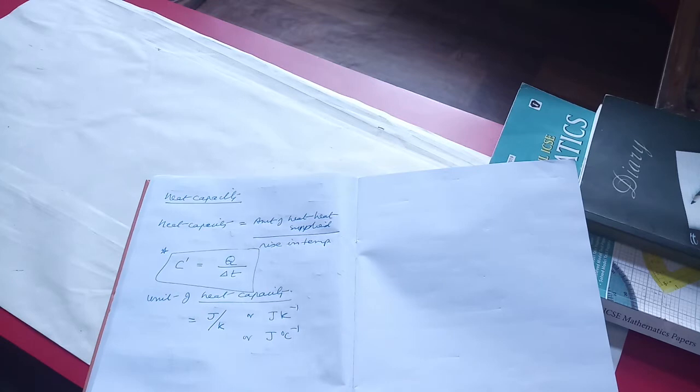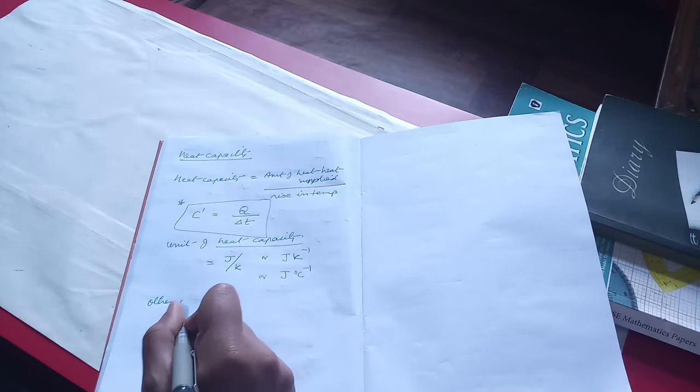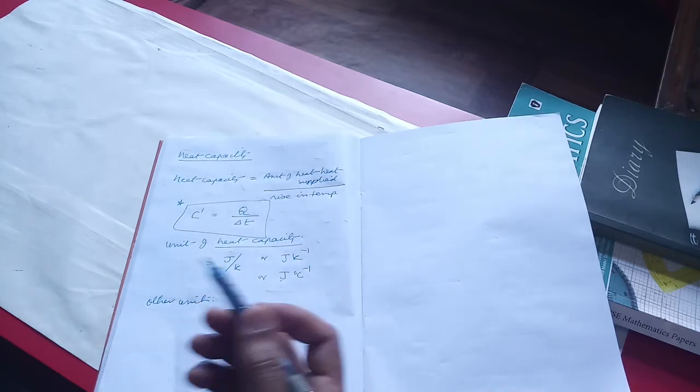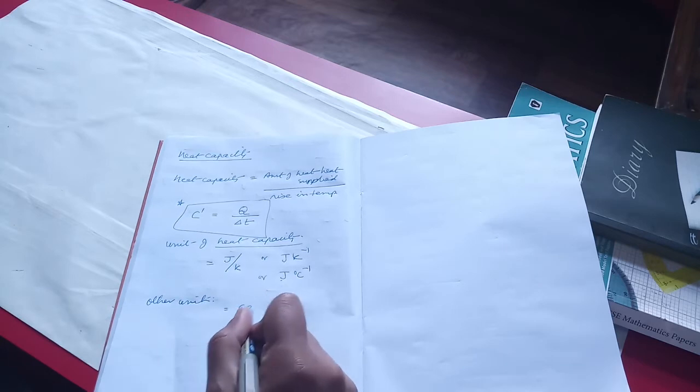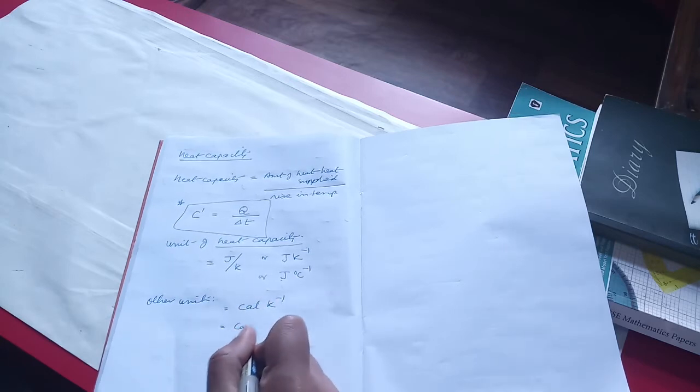Here, for the temperature, Kelvin and degree Celsius will be considered as the same unit. Then we also have other units. In place of joule you can write calorie, so it can become calorie per Kelvin, or calorie per degree Celsius.